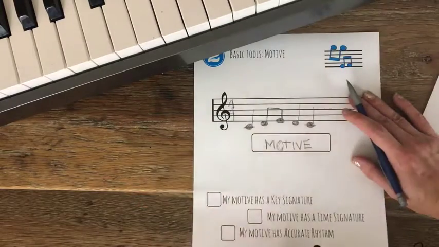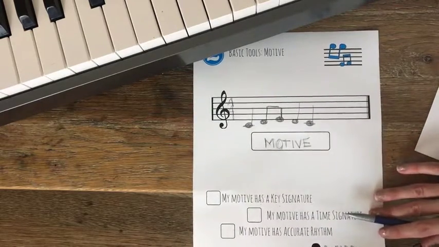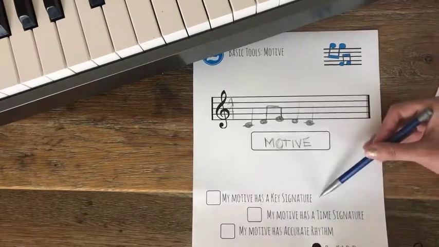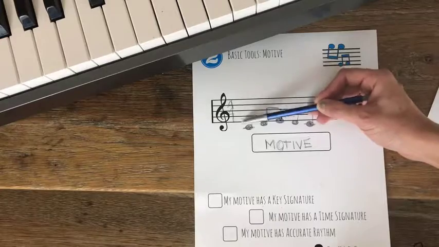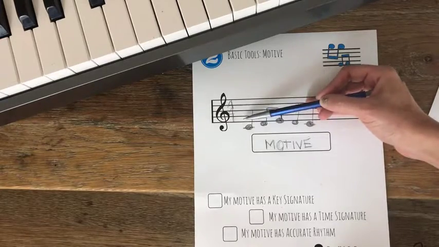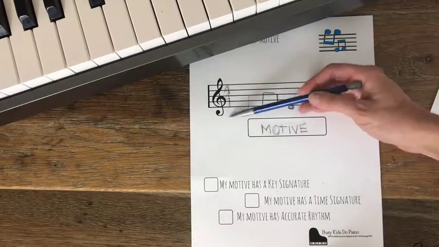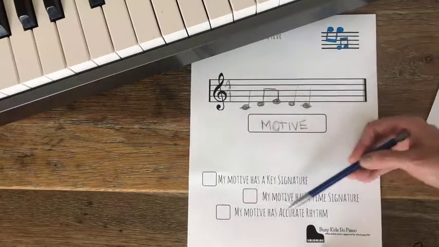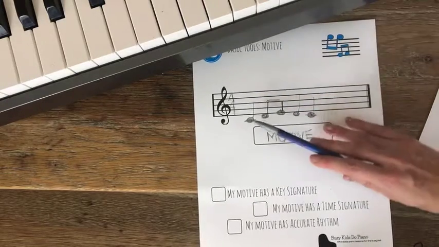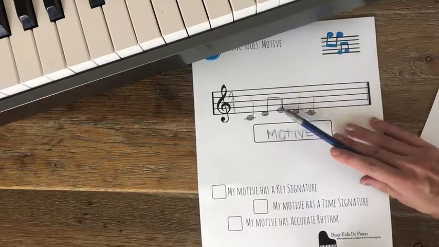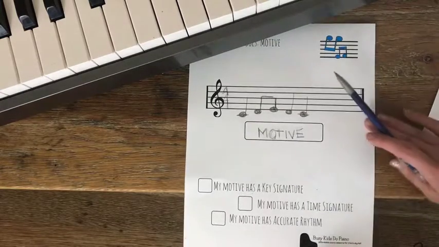Now, I've put together a little checklist once you've written your motive for you just to check and make sure you've composed it correctly. You want to make sure it has a key signature. So mine has a key signature. Remember, I'm doing it in the key of C, so I don't have any sharps or flats in my key signature. My motive has a time signature right here. 4/4 is my time signature. And then my motive has accurate rhythm. So let's make sure. We want 4 beats in each measure. 1, 2, and 3, 4. So double check all those things.